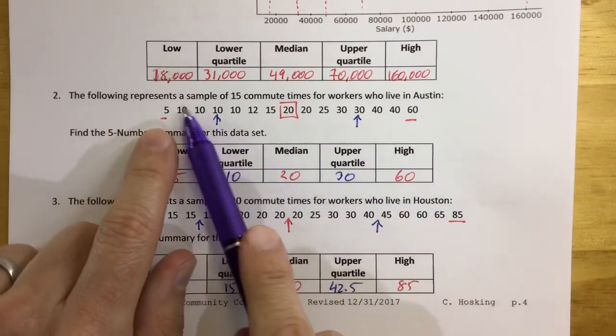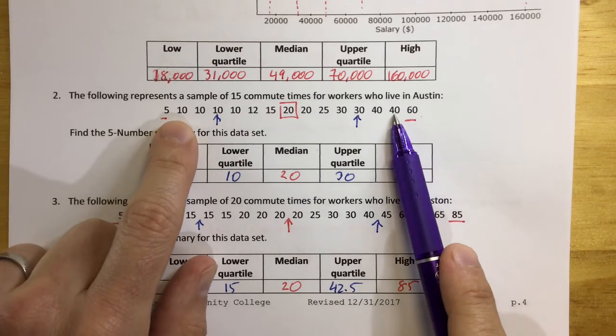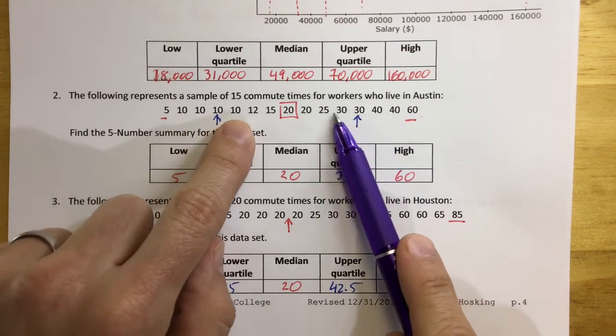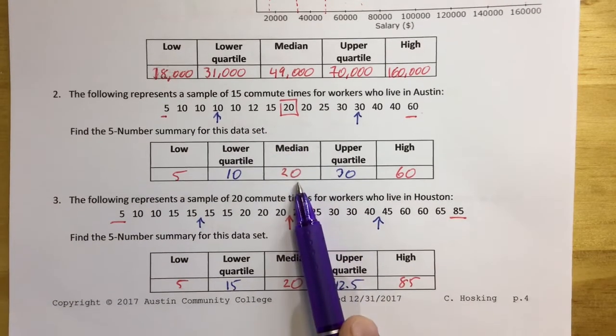Okay, so you've got all your numbers lined up in order from least to greatest. You just start from the ends, you just move in, move in, move in, until you get to a single number in the middle, and that one would be your median.